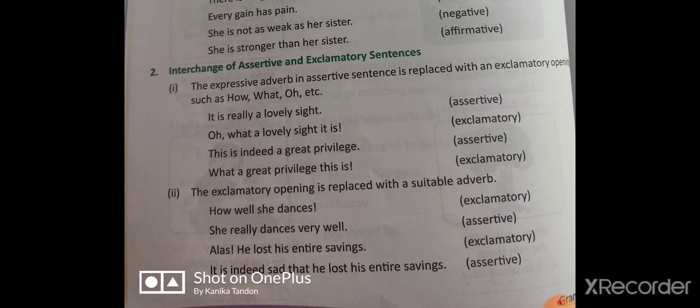The first one: the expressive adverb in the adjective sentence is replaced with an exclamatory opening such as how, what, oh, etc. Any affirmative sentence when changed into an exclamatory sentence is written in the form of an exclamatory sentence only. Whenever we write any exclamatory sentence, we make sure that we start it with an exclamatory word, which is wow, oh, what, etc.